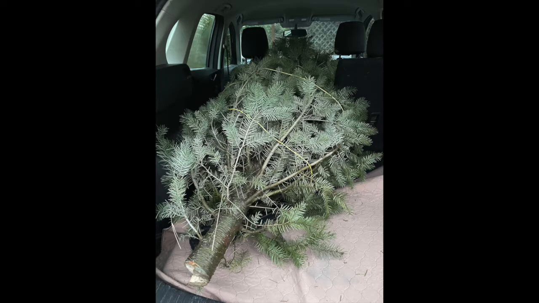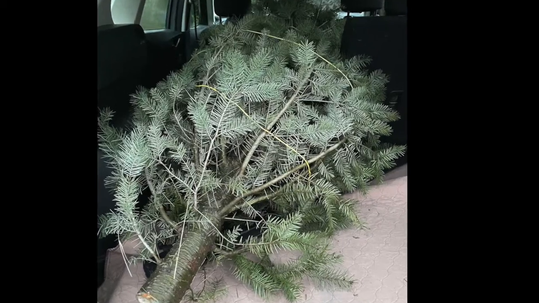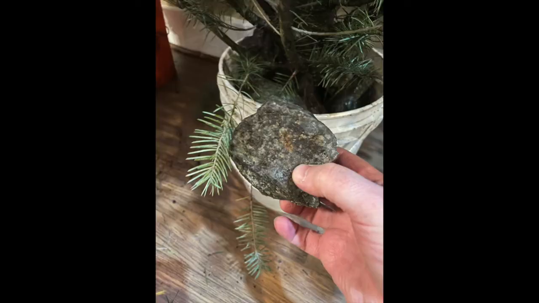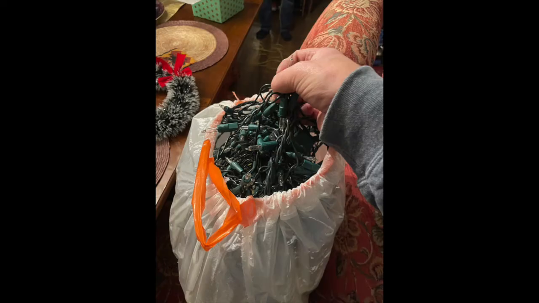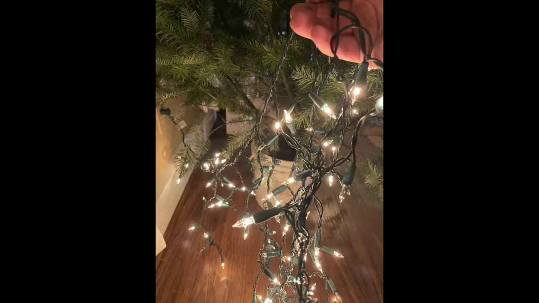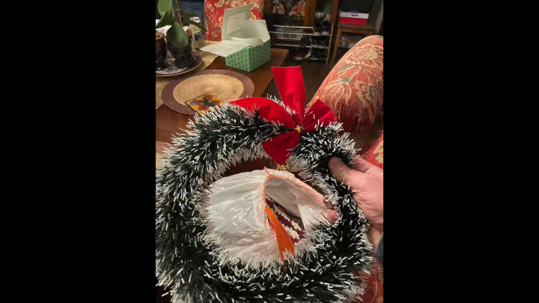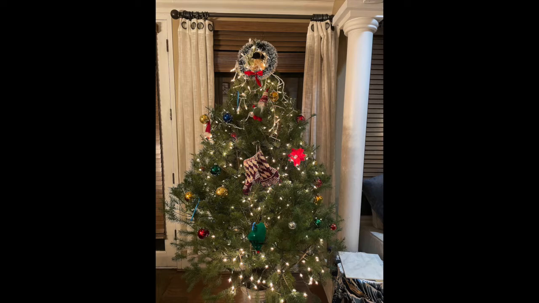The tree is now in my car. The tree is tied with twine. The tree is now in my house. It's in a bucket. I'm putting rocks in the bucket. Here are some Christmas tree lights. The Christmas tree lights are on. Here are some Christmas tree ornaments. They are Christmas tree balls. This is also a Christmas tree ornament. It's a wreath. The Christmas tree is now decorated.